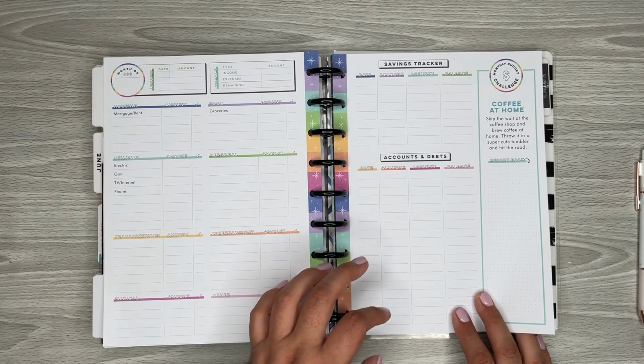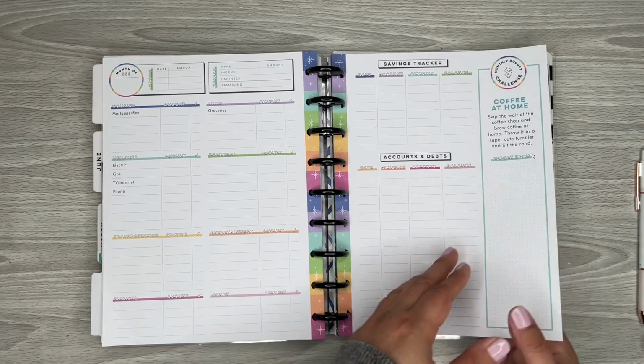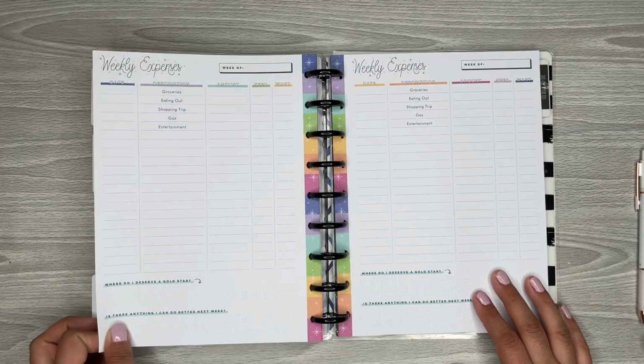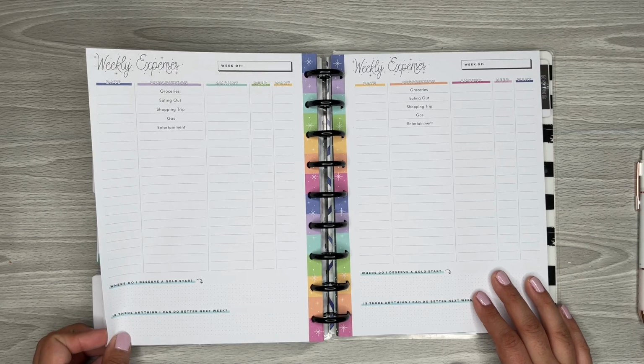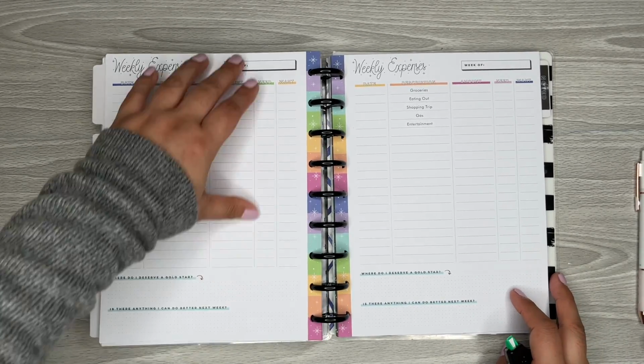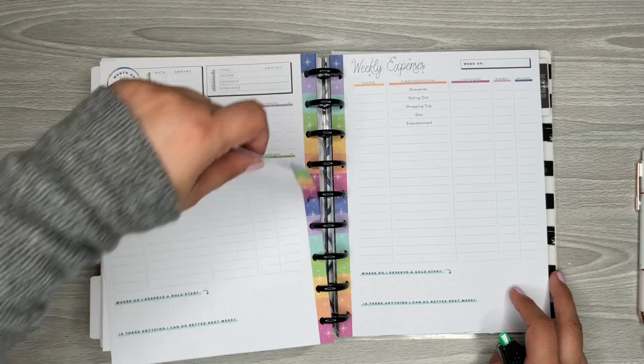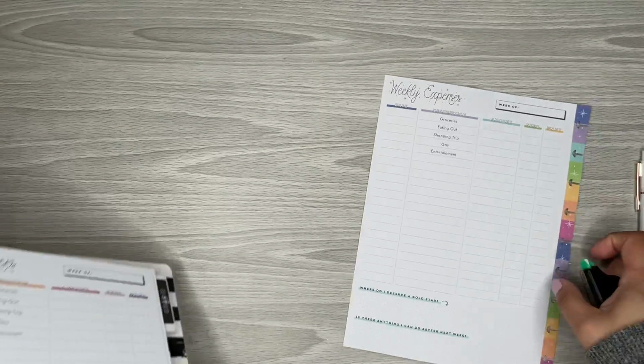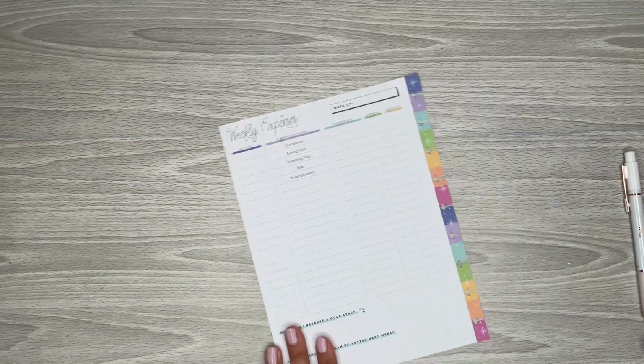I like these pages. So this has been helpful. These pages, I do like to edit a little bit. So I'm going to get my whiteout. Okay, so I'm actually going to take this out because I feel like it'll be easier to white out not in the planner. I can kind of show you what I do.